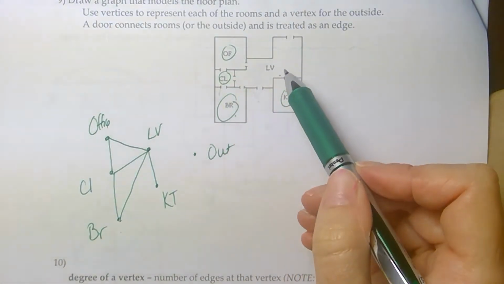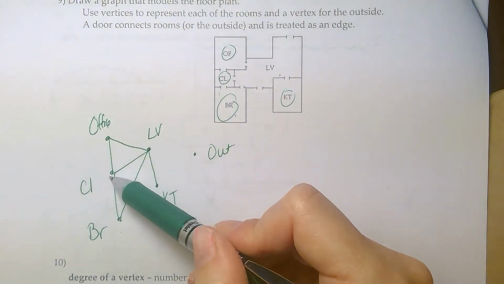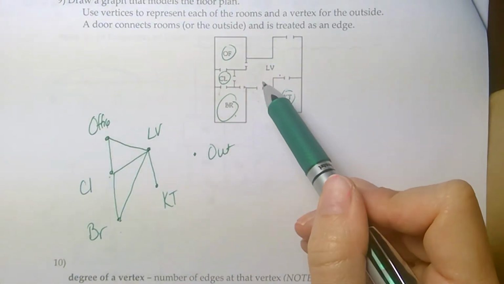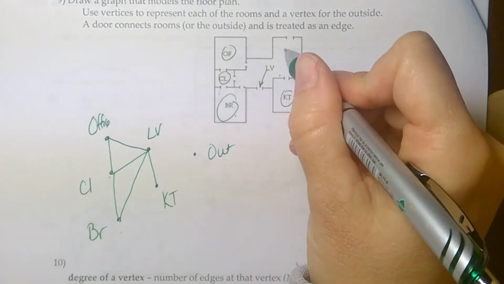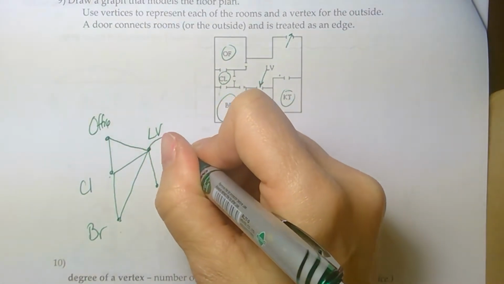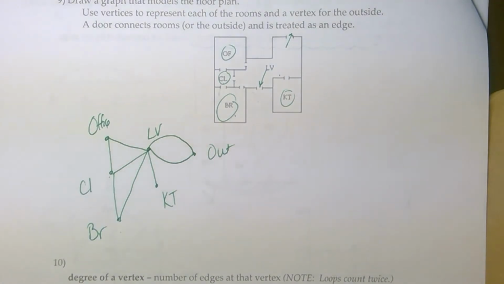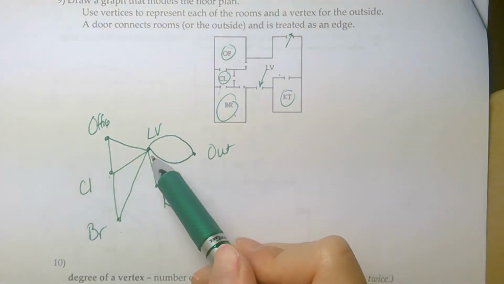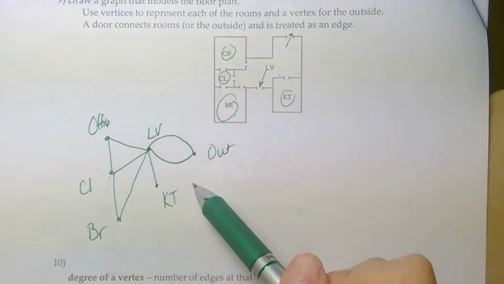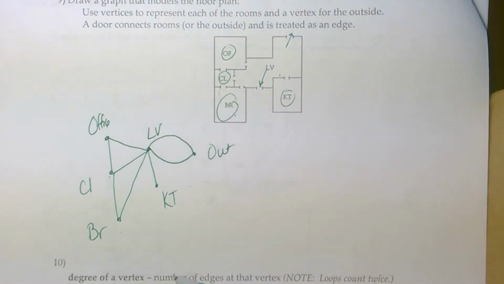Now let's check our living room. Our living room, I can go to the office, to the closet, to the kitchen, and I have 2 doors out of the living room. So the living room goes to out 2 different ways. Now I could have drawn this edge around the kitchen to represent the fact that this door is on the other side of the kitchen. That's fine. Either way would work.